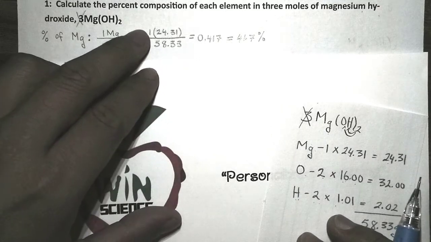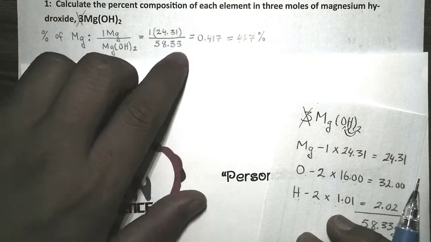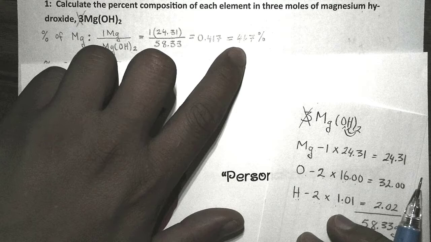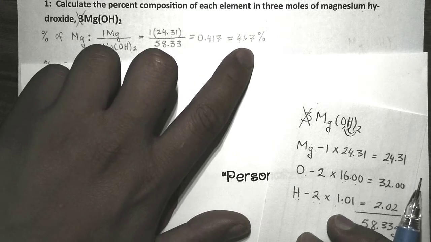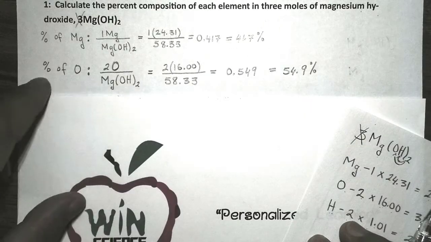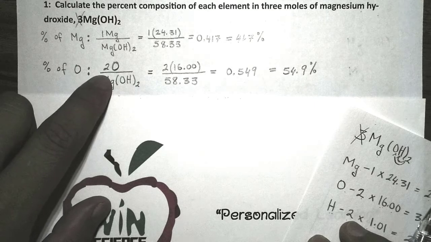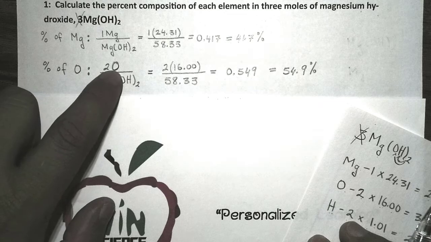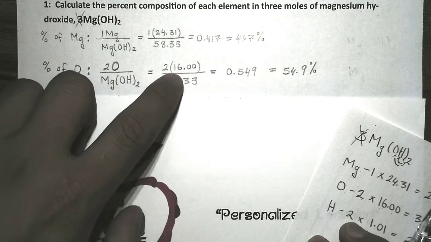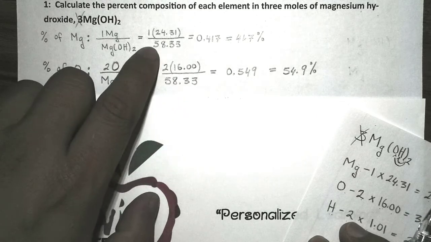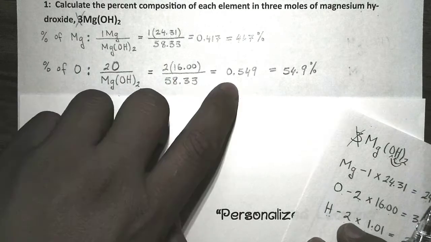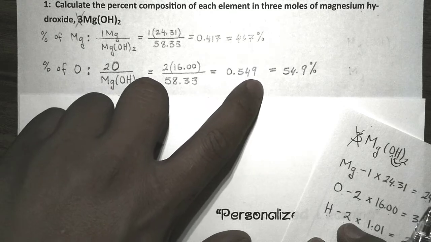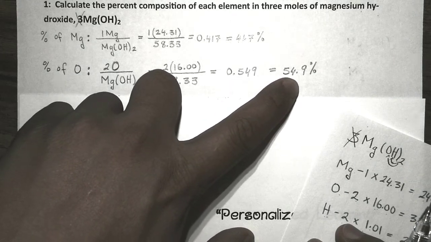And we use a calculator to solve for it, which gives us 0.417, or we convert to percentage by multiplying by 100, 41.7%. And we do the same thing for oxygen, except now the mass is going to be the mass of oxygen. Notice I have 2 oxygen, so 2 times 16 over the same mass of the compound, because we are working with the same compound. And we plug this into the calculator, which gives us 0.549, or in percentage, we have 54.9%.